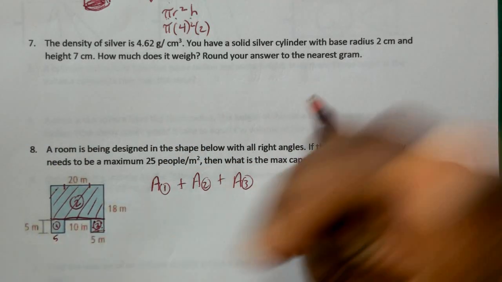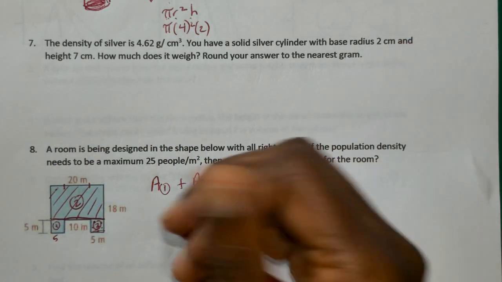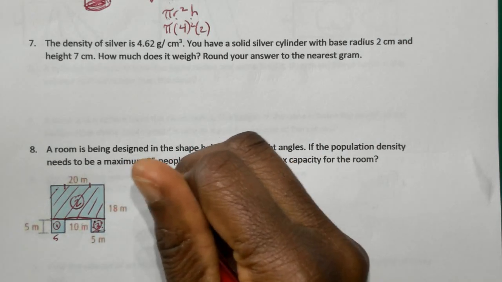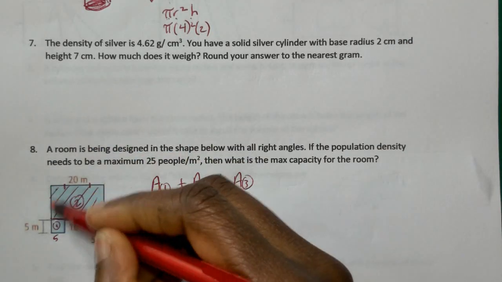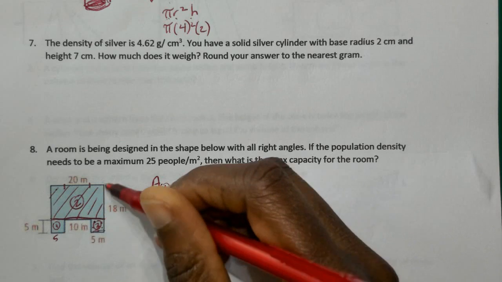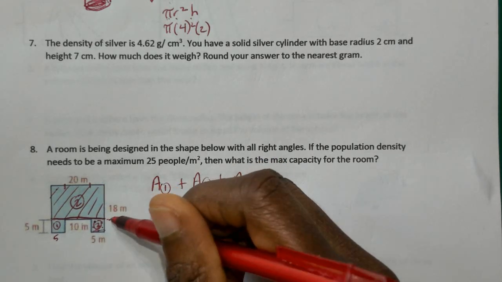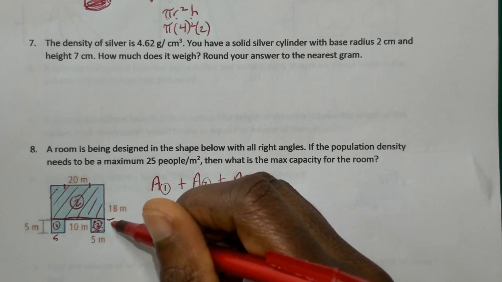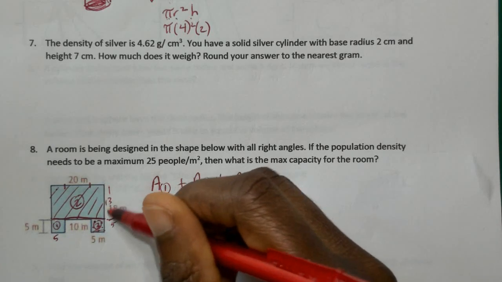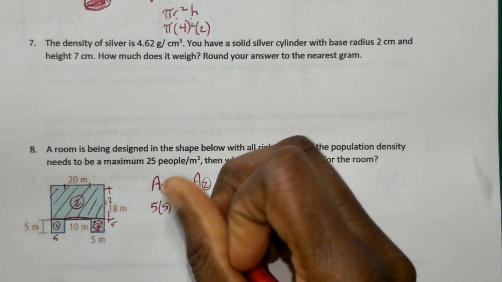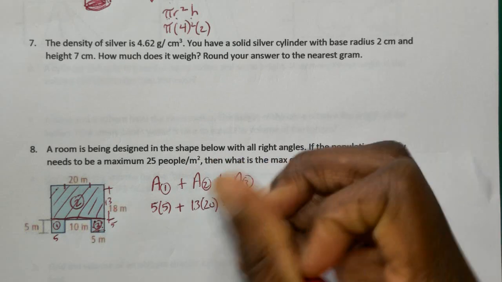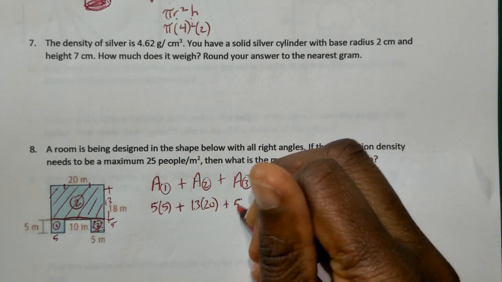So this is a 5 by 5. So the area for this square on the left is 5 by 5. This rectangular piece, the whole thing was 18, but we took out 5 units. So we're left with 13 here. So that's a 13 by 20. And then object 3 is also a 5 by 5.